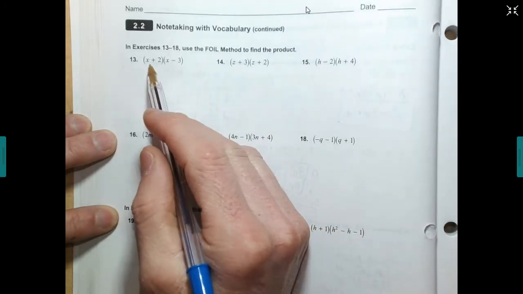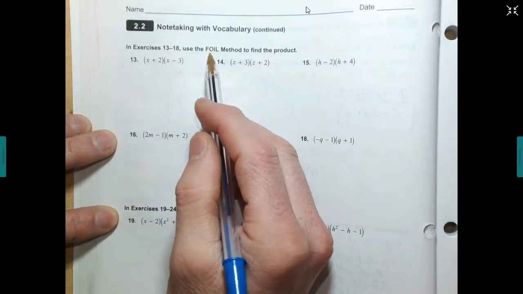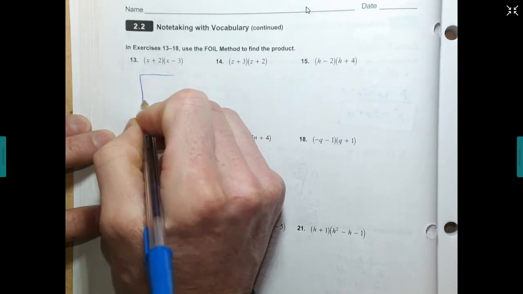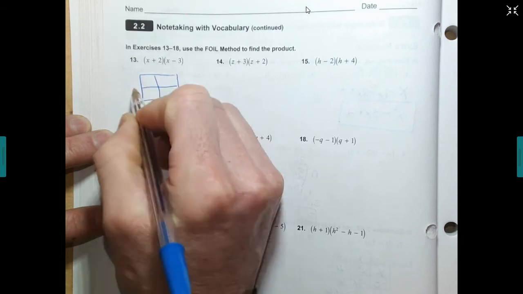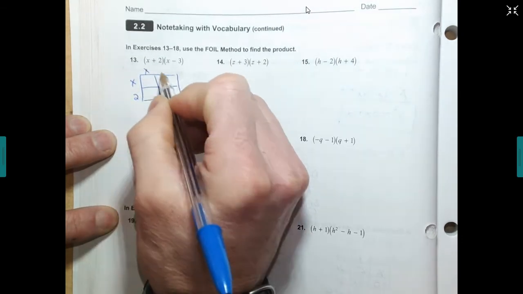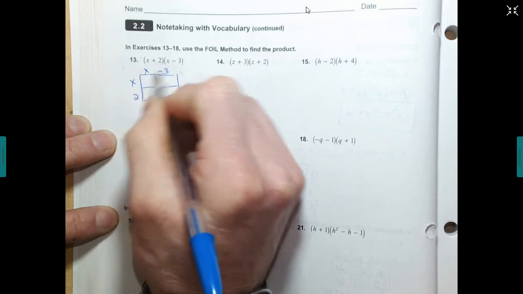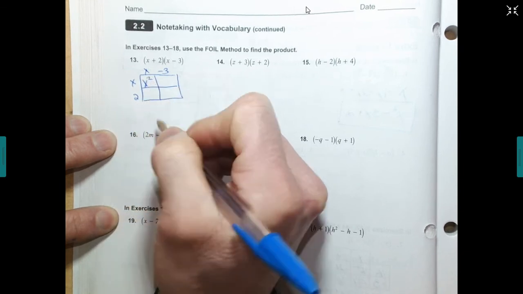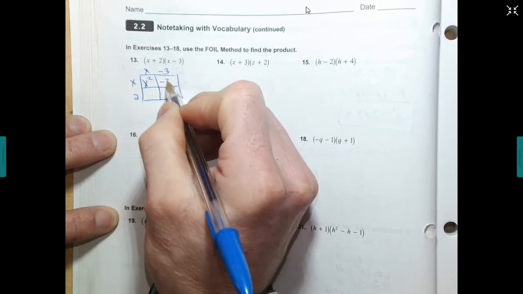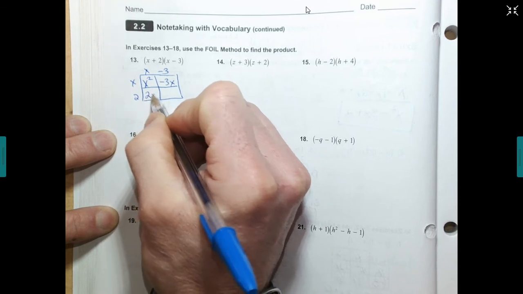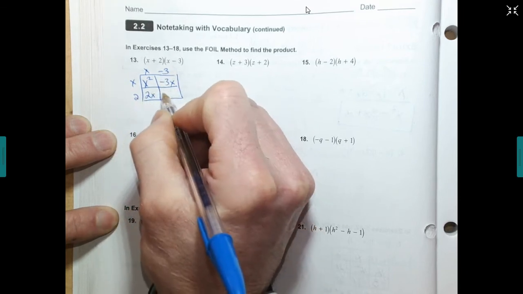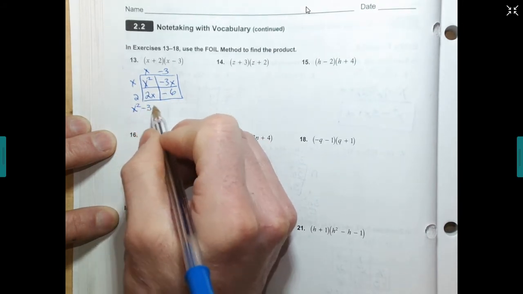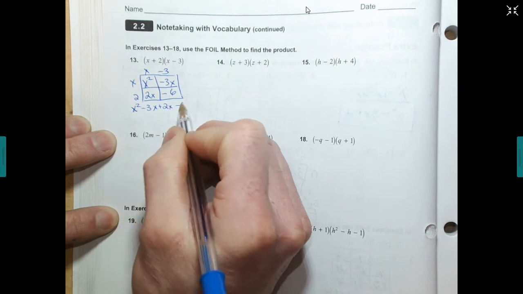So it says use the FOIL method. I'm going to say use whatever method works best for you. Since the method I've seen most successful for students is the boxcar troll method, I'm going to use the boxcar troll method. So I have x and 2 here. I have x and negative 3 here on the top. X times x is x squared. Negative 3 times x is negative 3x. X times 2 is 2x. Negative 3 times 2 is negative 6. X squared minus 3x plus 2x minus 6.